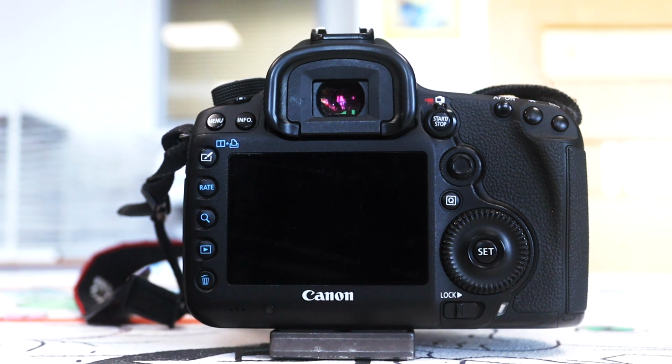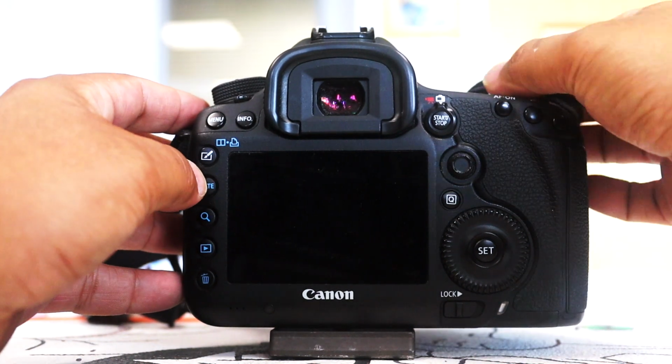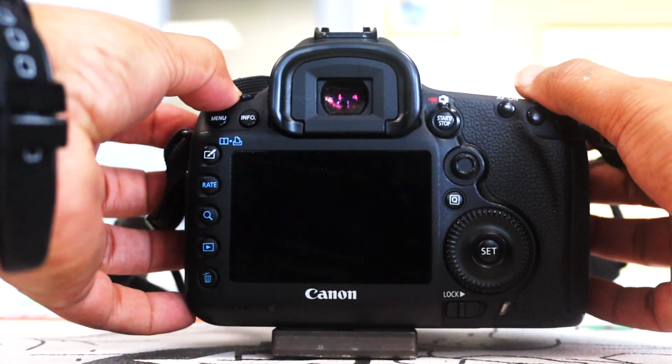Today we're going to talk about the Canon 5D. I'm going to go through the Q button and go through all the features within the Q button today. So let's switch the camera on. Okay, so the camera switch on is over here.